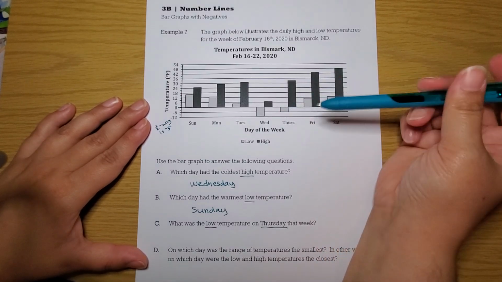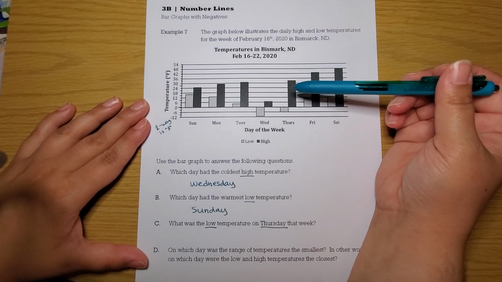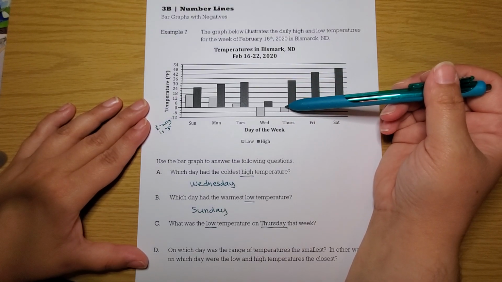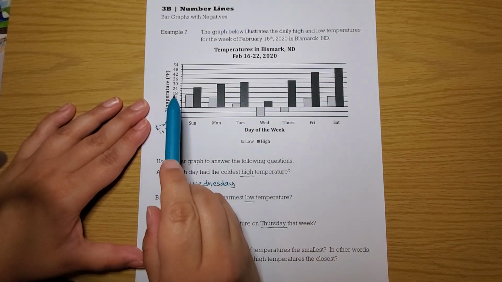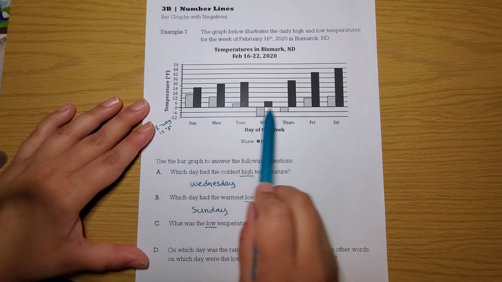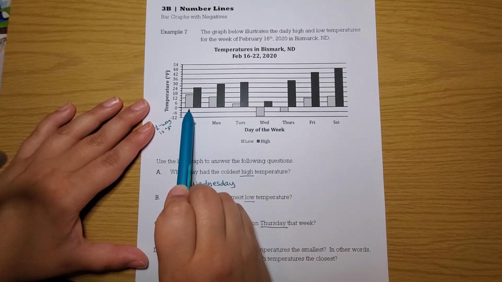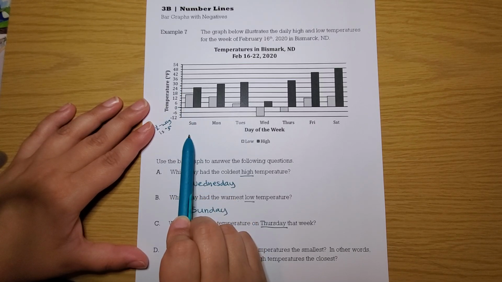Now, normally we measure bars from the floor and look up. But these are all starting in the middle of the graph, and that's because we have some negatives. So the floor, 0, is not directly on the ground. When we look up, those are positive values; down, we've got negative values.